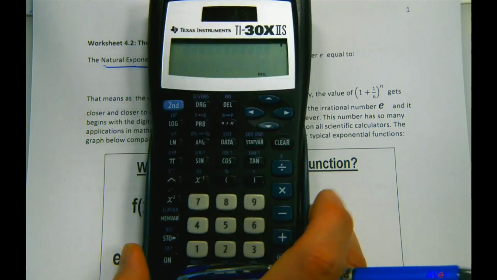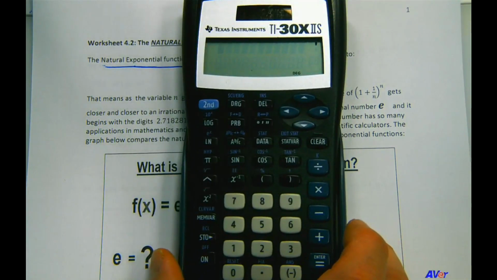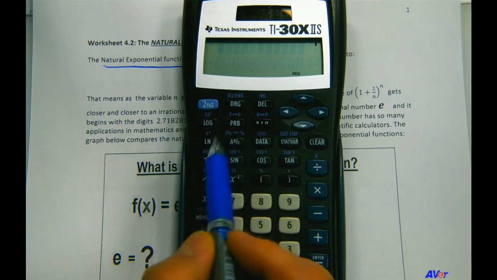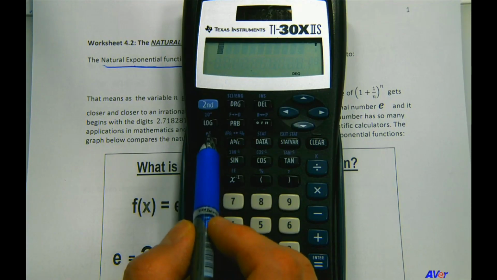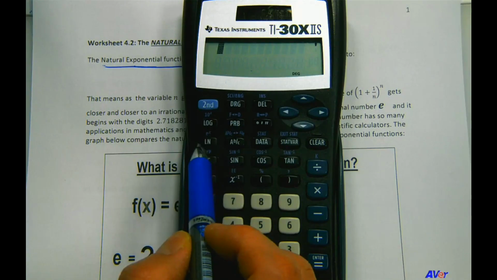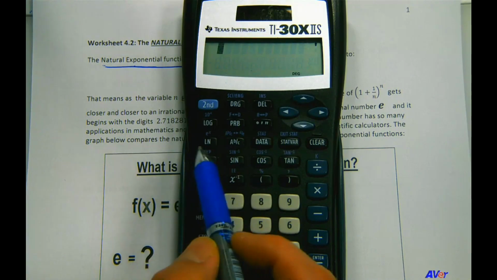But on this calculator, I don't know if you can see, but there is a button. See, ln, we will get to that. ln stands for natural log. Right above it, in blue, there is the e to the x button. I don't know how clearly you can see that on the screen.